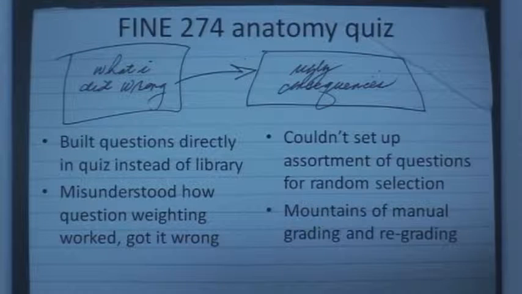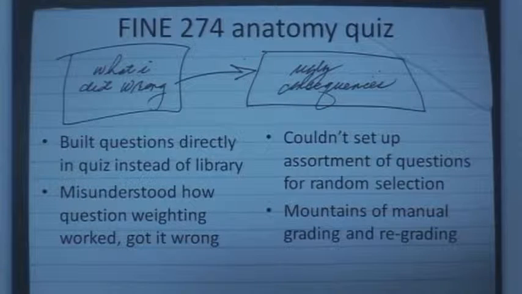That cost me a ton of time, and it was entirely based on me not having the same conceptual model. I'll show you in a second the screenshots that set that up. Then I misunderstood their model for how weighting of the questions works, which cost me a mountain of time regrading a quiz. So if I can save you that pain, here's what that pain looked like.